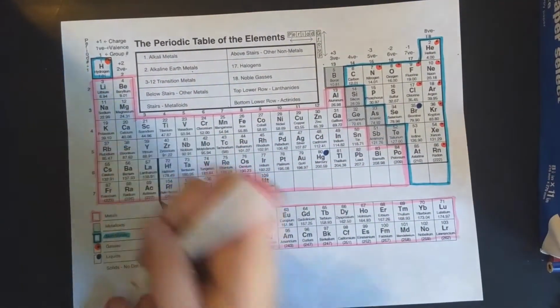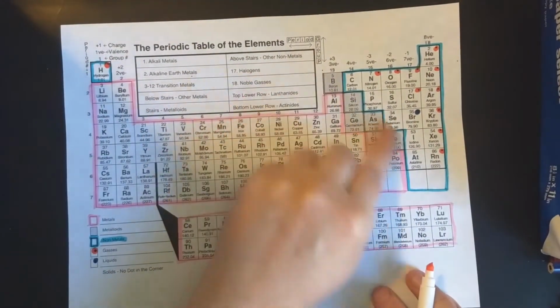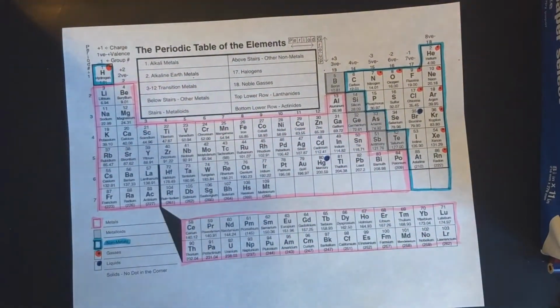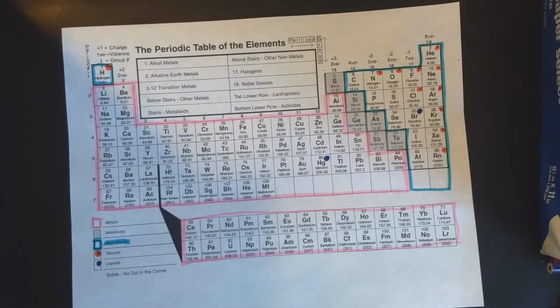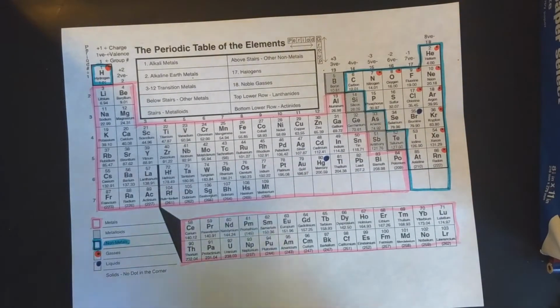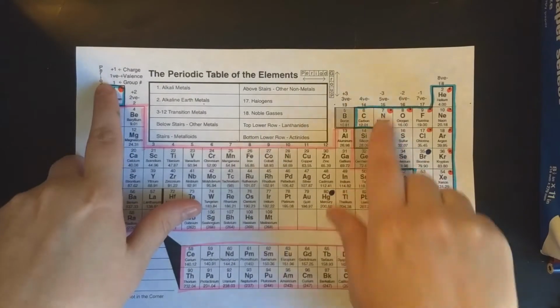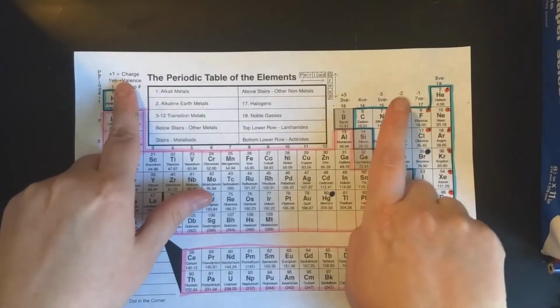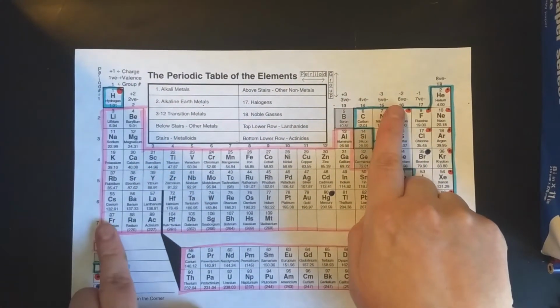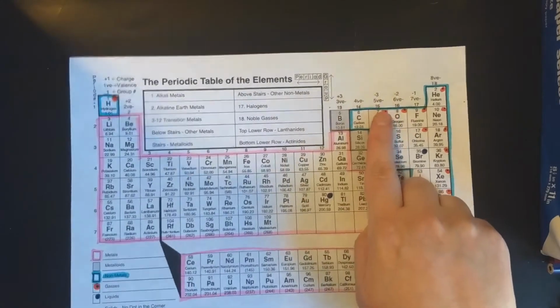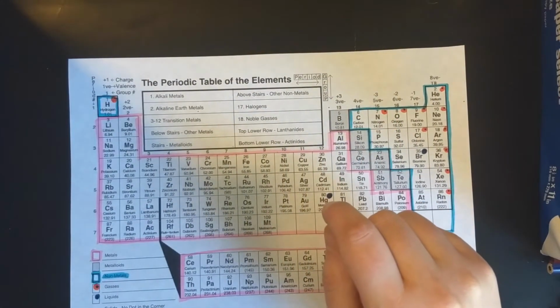Okay, and I've got my color coding. I'm not going to outline the metalloids because that's why I shaded them in gray for you guys. If you want to outline them in your own color, you're more than welcome. Now the next thing we're going to do is mark up the stuff at the top. These are different pieces of information about our elements, and it's going to help us when we're doing some of the work later.